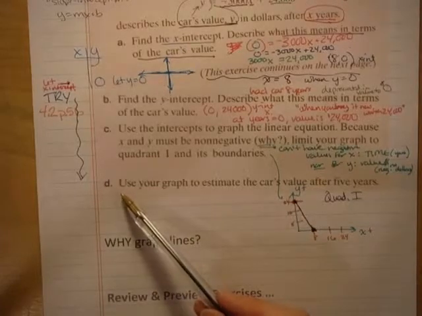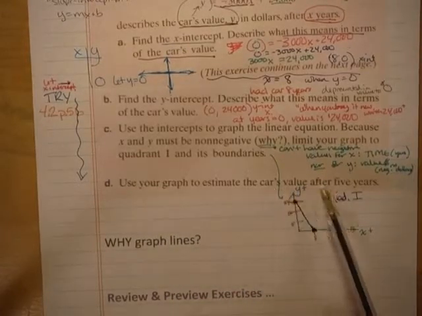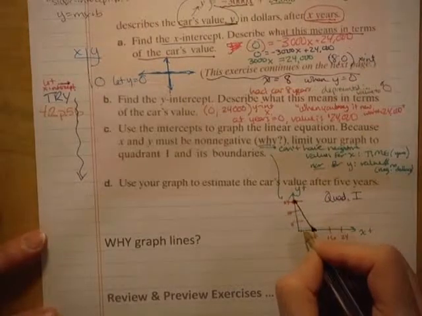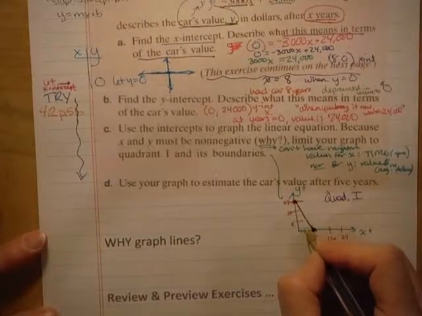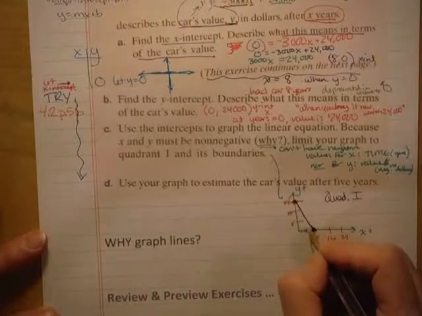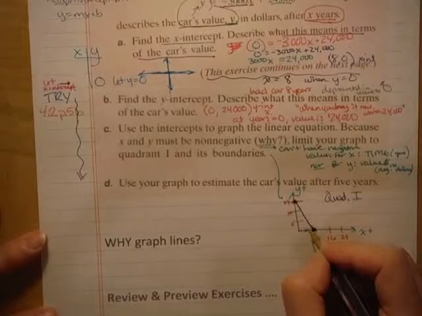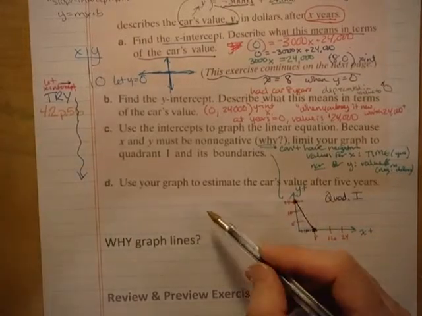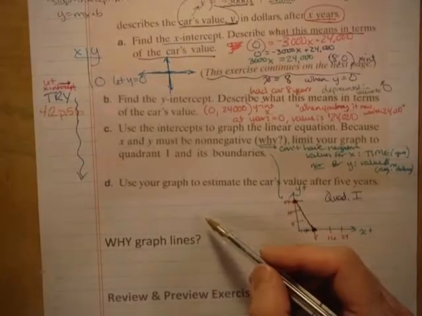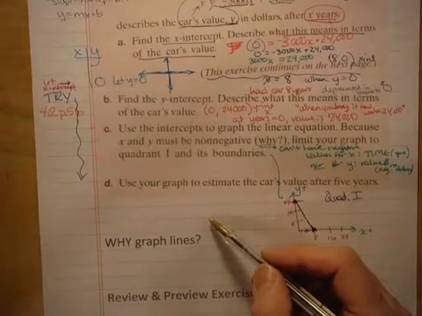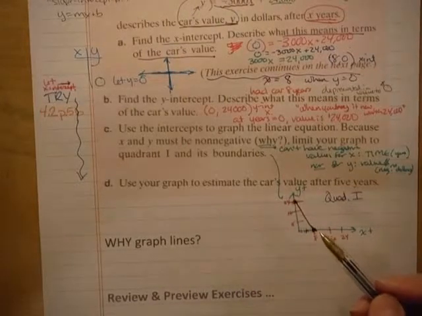Now it says in part D to use your graph to estimate the car's value after 5 years. Now hopefully you were able to draw a graph clean enough that you could maybe divide this into little chunks. I did not do that great of a job here, so I'd have to kind of estimate a little bit past halfway. But anyway, hit the pause button, see if you can estimate what the value would be after 5 years, come back, and we'll get the answer.